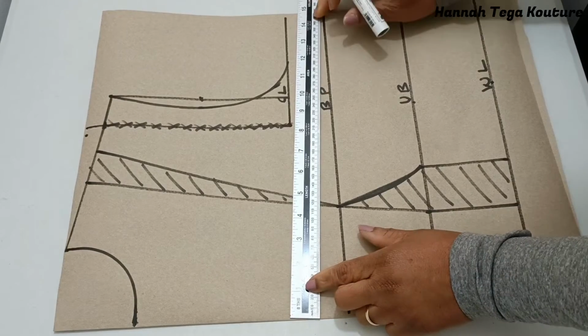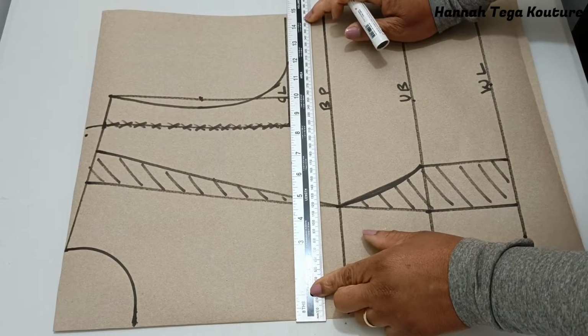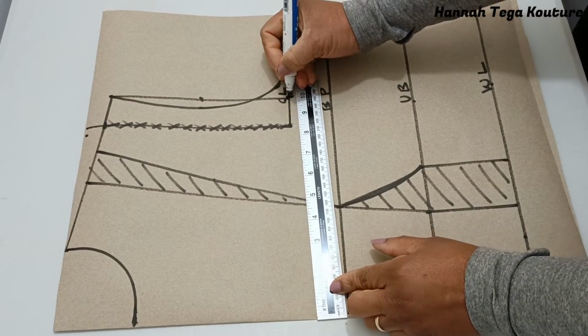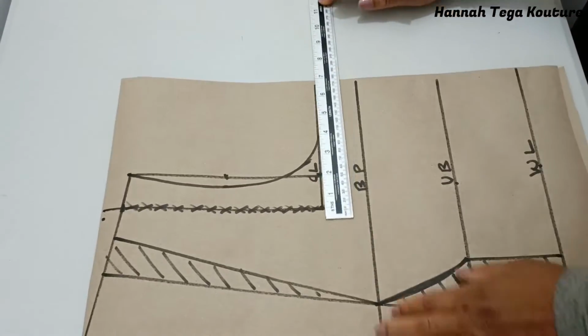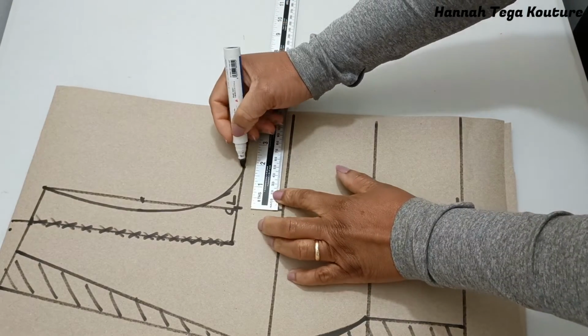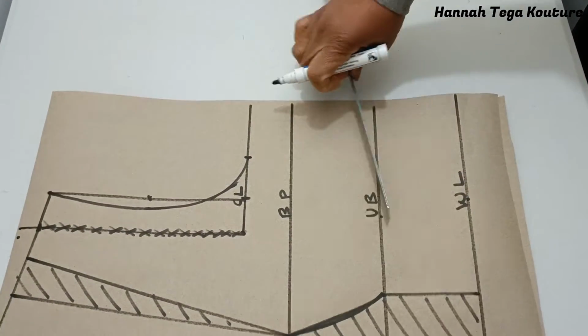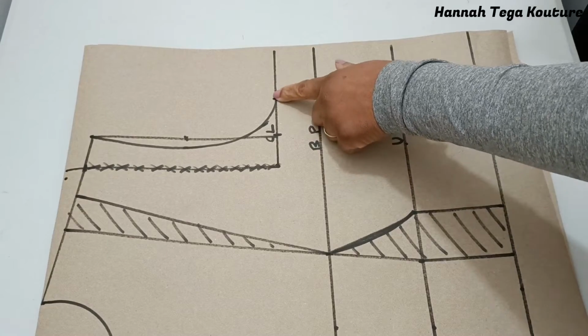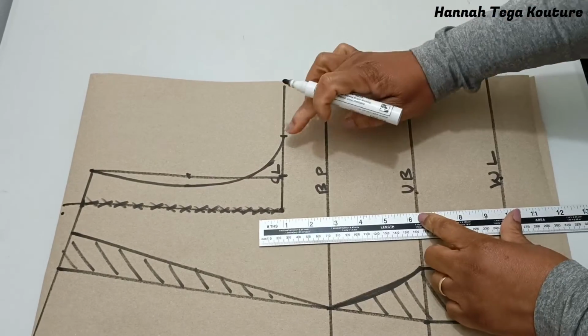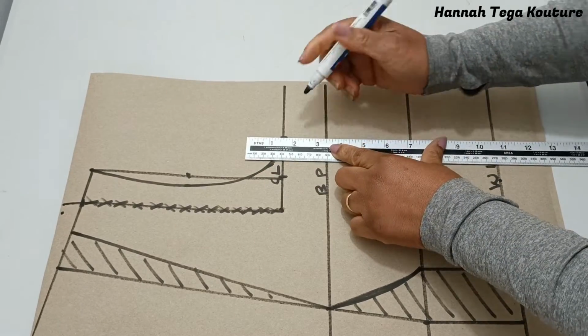Now for the horizontal measurement, your bust circumference divided by 4. Whatever you have, add it on the chest line and add your 2 inches sewing allowance. The same measurement applies to your bust point. So you need to connect the line from the chest line to your bust point.